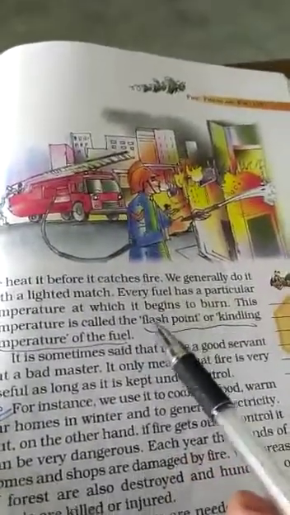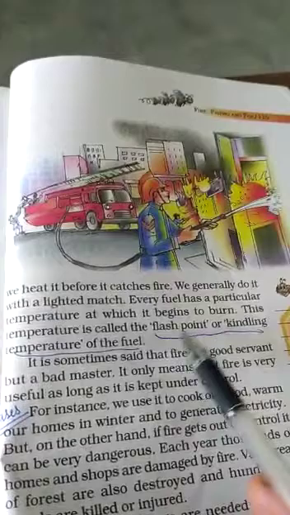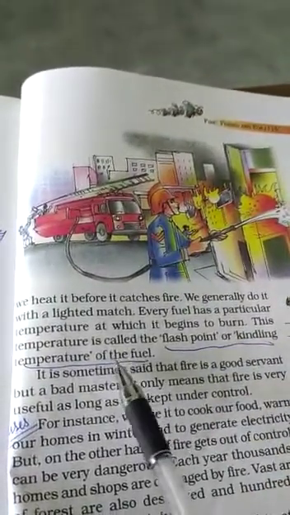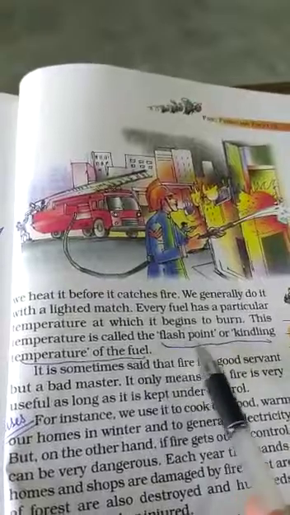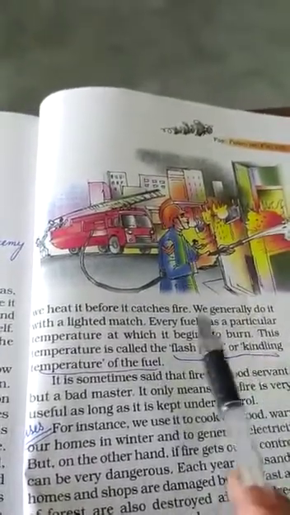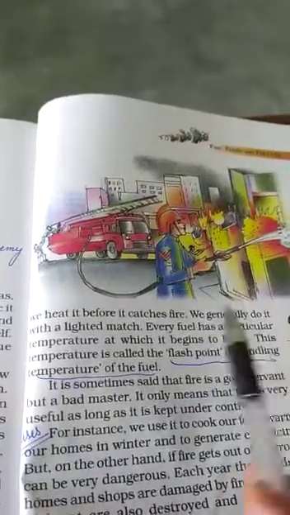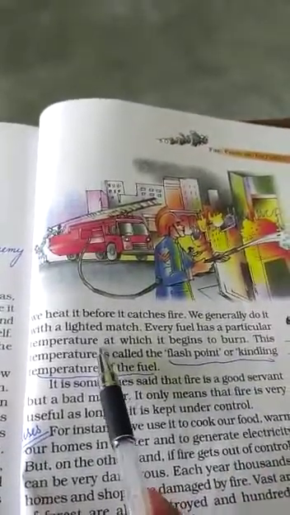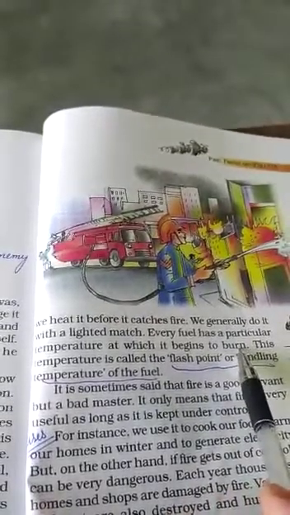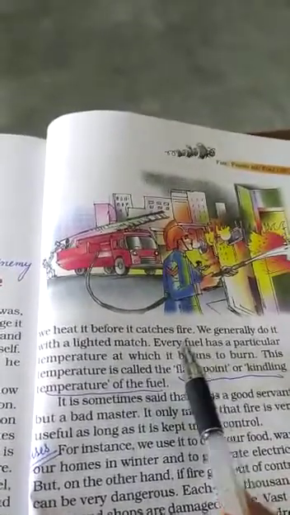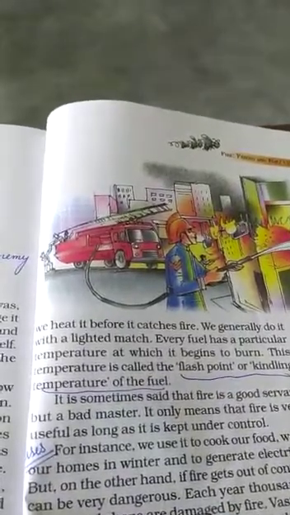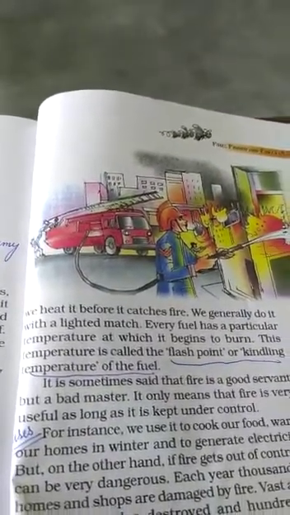Next one is important, that is the flash point or kindling temperature of the fuel. So what is that flash point? Students, you must have knowledge that every fuel has a particular temperature at which it begins to burn. Every fuel has its own particular temperature. I am just giving the examples of 2 things. For example, a match box.